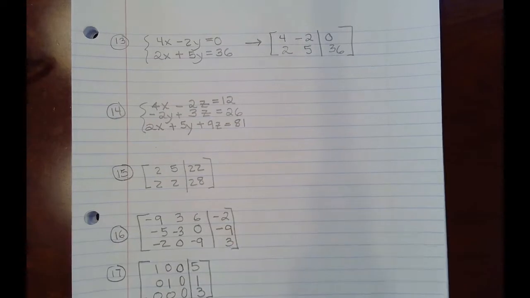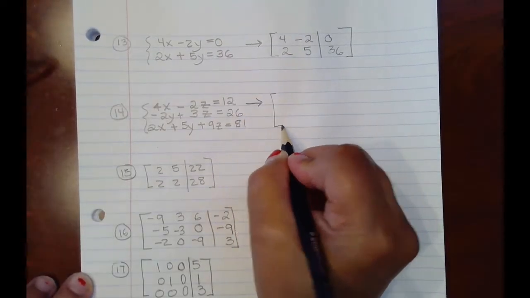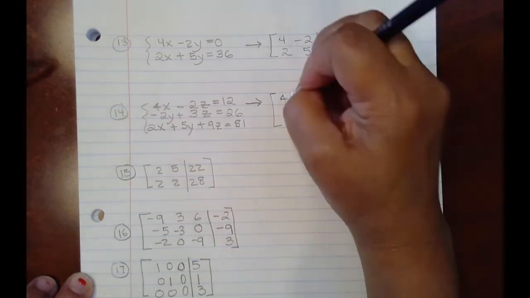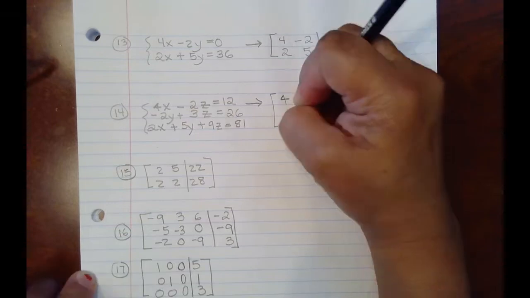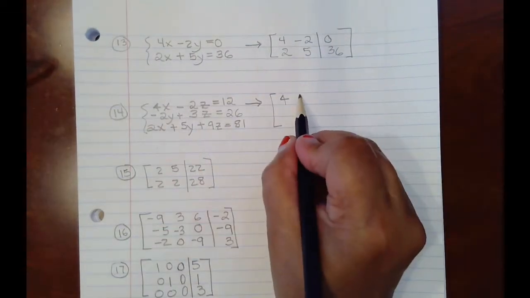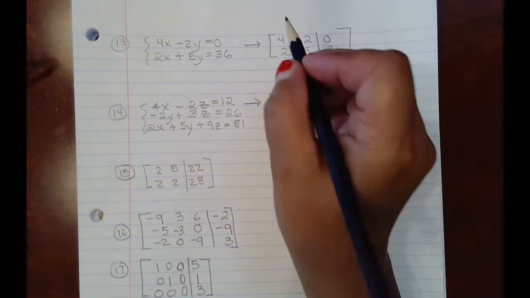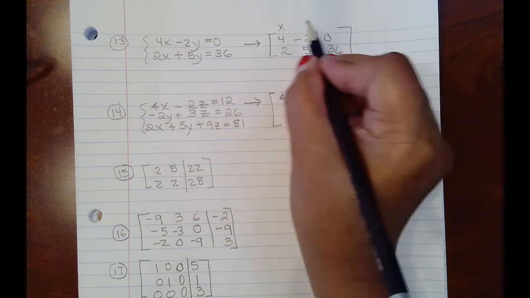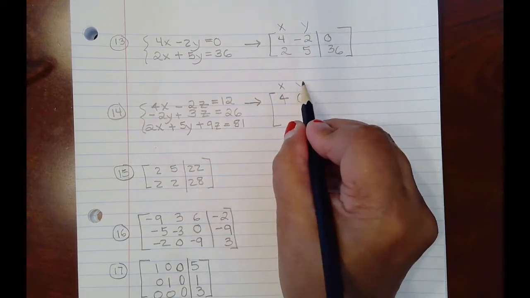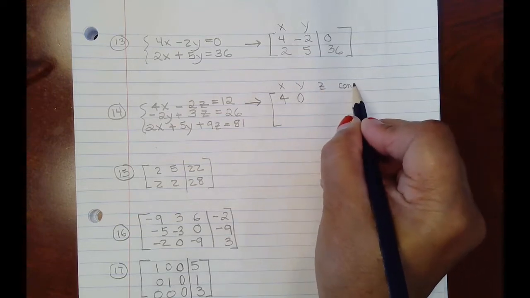Same thing for 14, only this one's a 3 variable system, so again, no work, just take off those coefficients. So 4. Be careful with missing variables, like for instance, see how there's no y in here? So it's 0 for the y column, because every column represents a variable. Like this was the x variable, this was the y variable. Now you're going to have an x column, a y column, a z column, and then your constants.